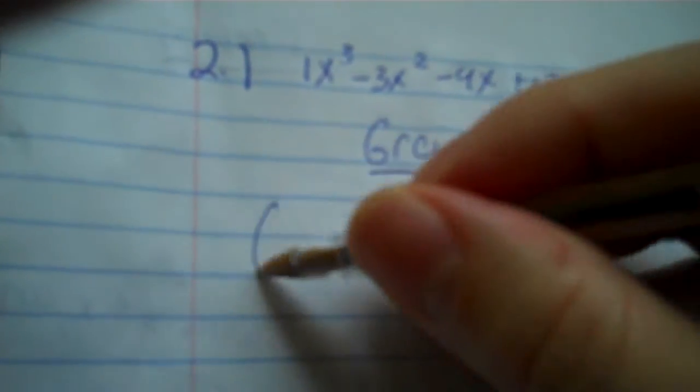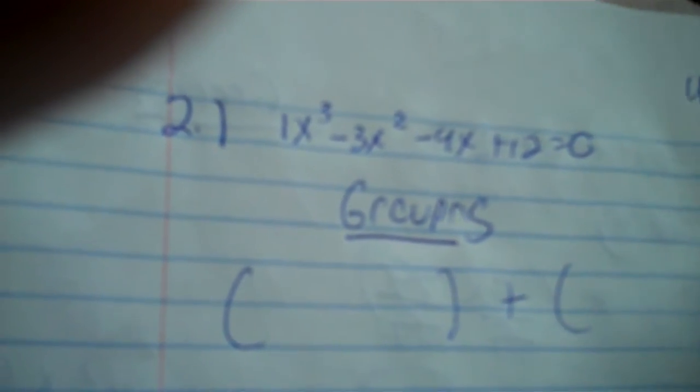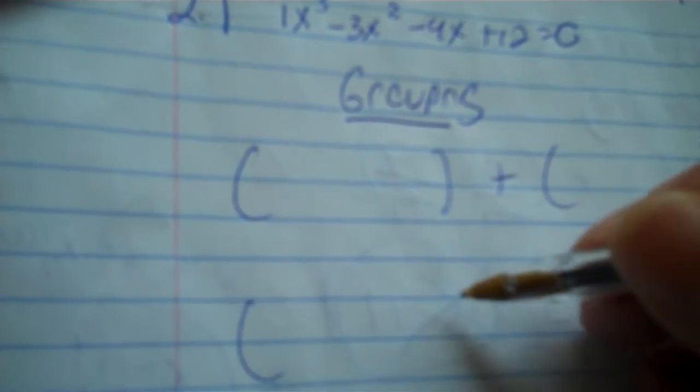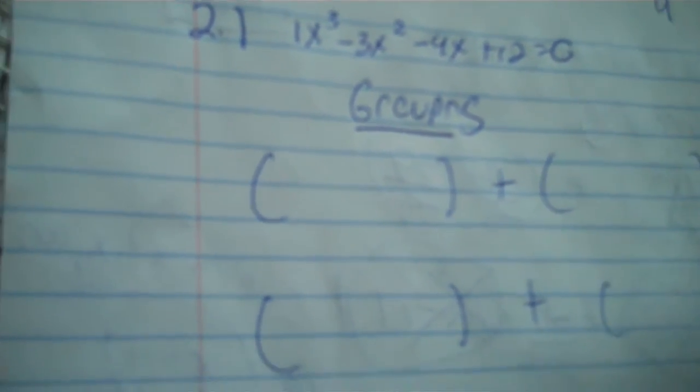So to line up your grouping, you set two parentheses with a plus sign in the middle. Then you do the same thing, but you put little GCF lines outside.